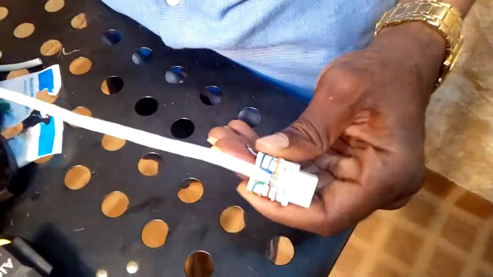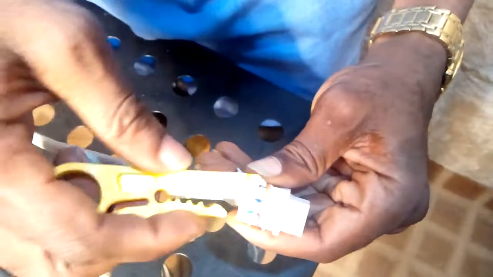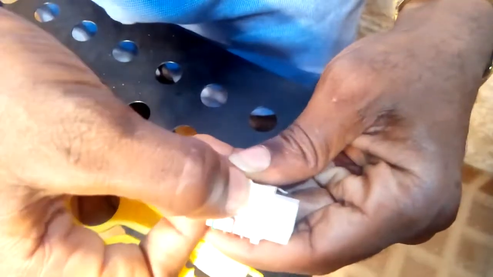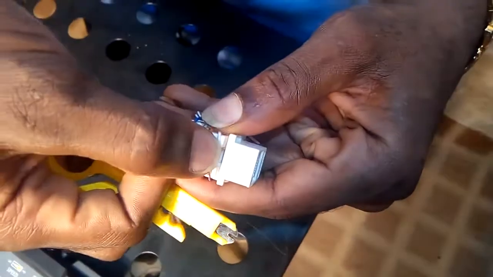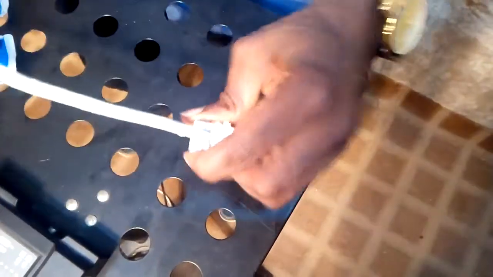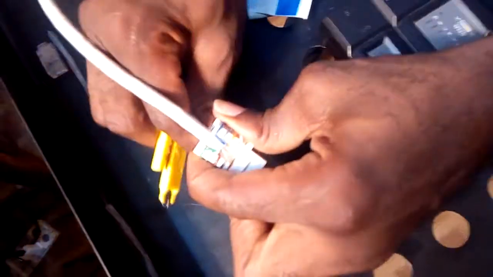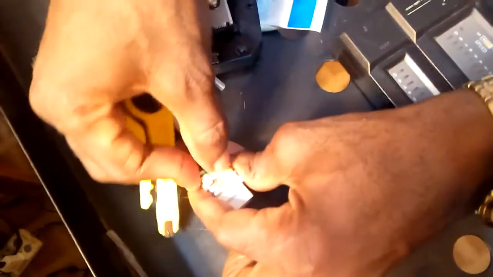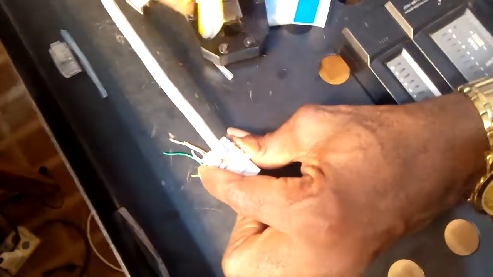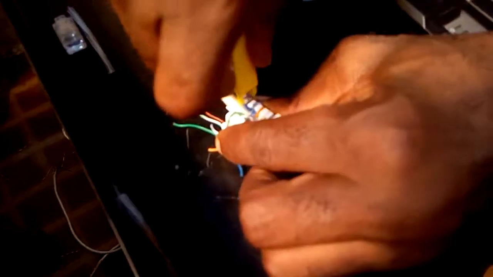So the next thing we are going to do is to punch down all these cables. There is a metal connector inside, and these cables will only make contact when we punch it down. So I'm going to drop this here so that I'll be able to apply the required force on it. You can start from any one of my choice. Let me start with this. Push it down very well.